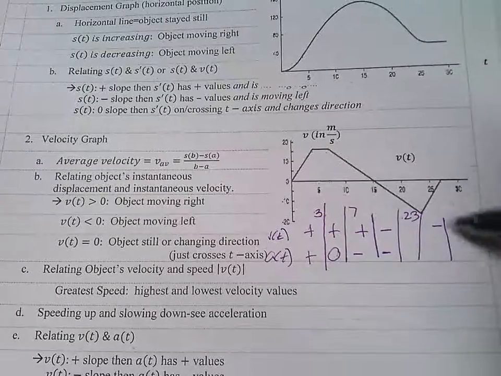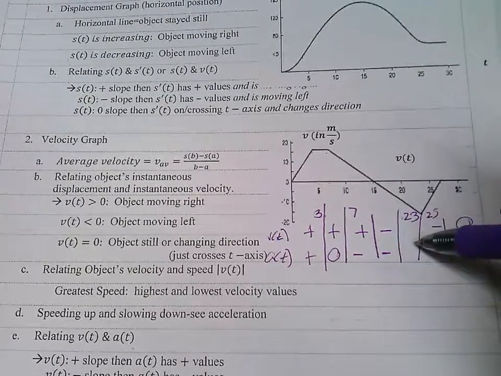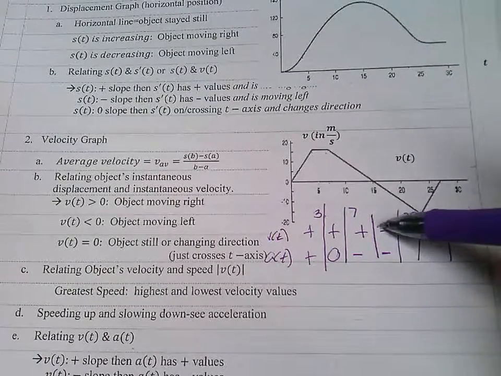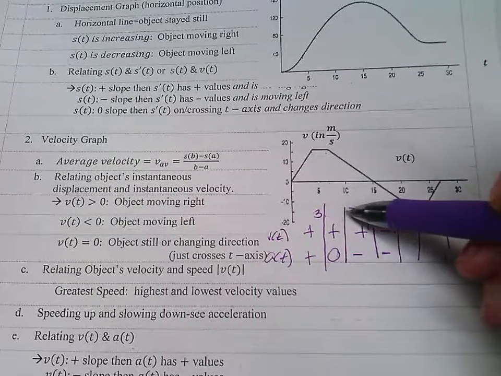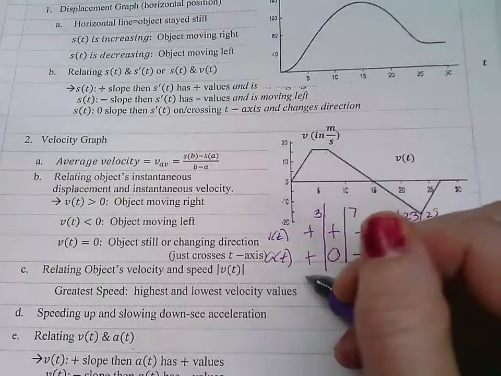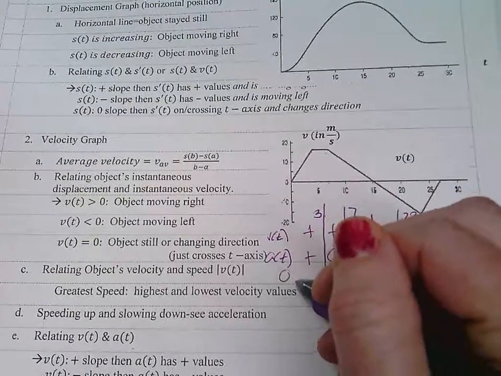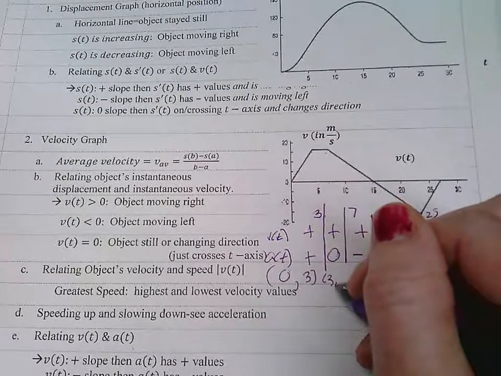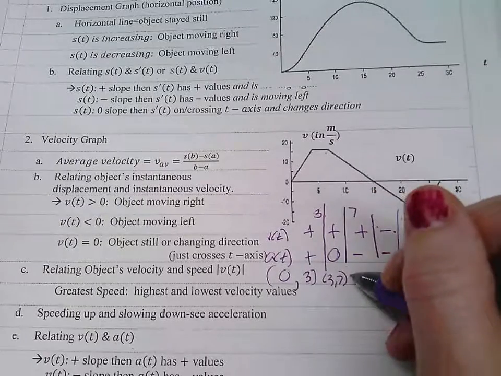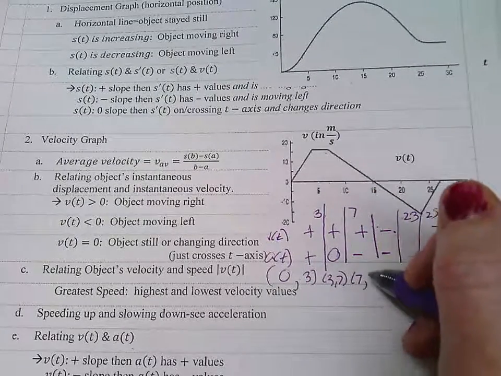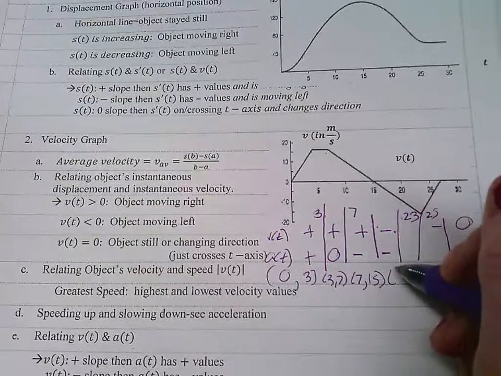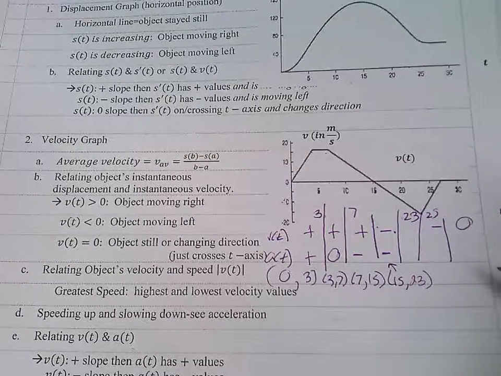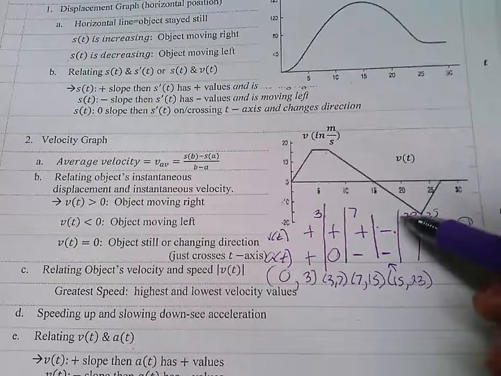So you've got 0 to 3, and then 3 to 7, 7 to 15, 15 to 23, and then 23 to 25.